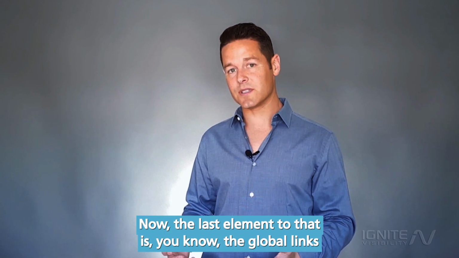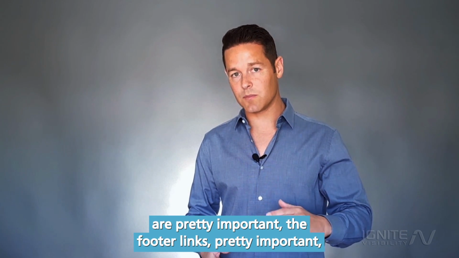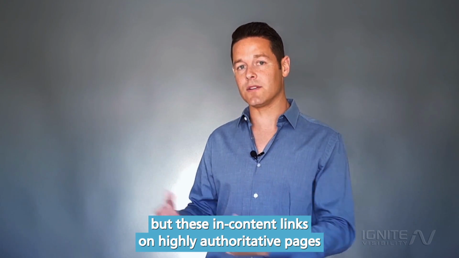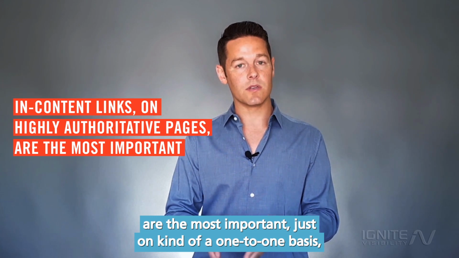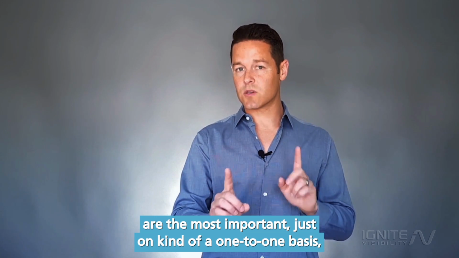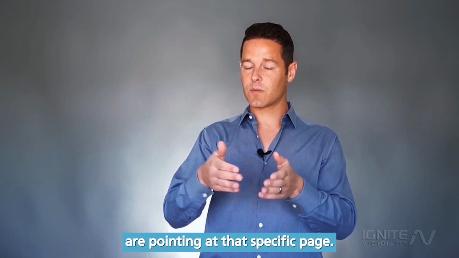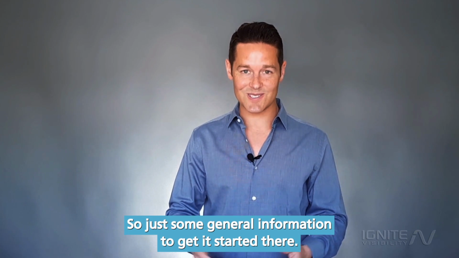Now, the last element to that is, the global links are pretty important, the footer links are pretty important, but these in-content links on highly authoritative pages that have a lot of other links pointing at them are the most important, just on kind of a one-to-one basis. And that's all determined based off of how many other links are pointing at that specific page. So just some general information to get us started there.